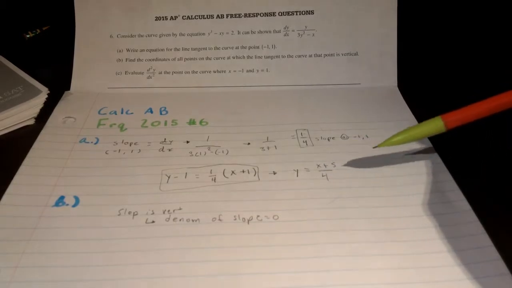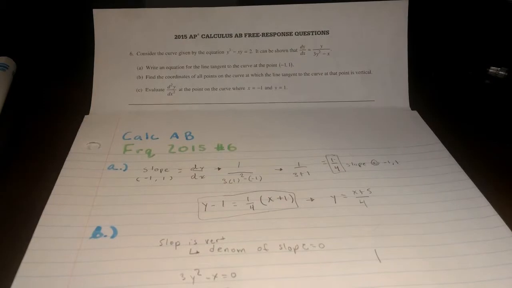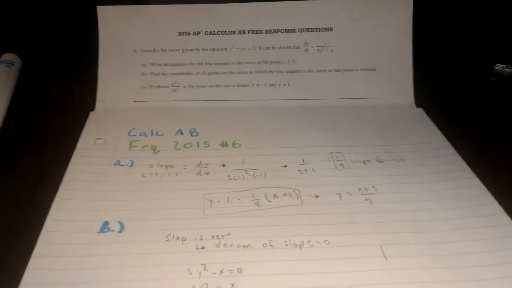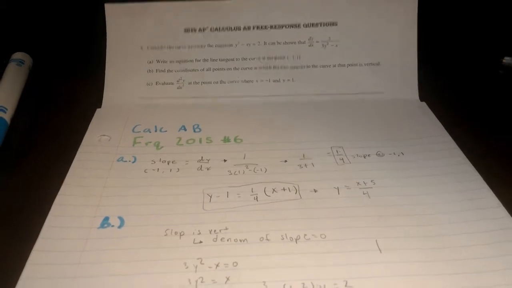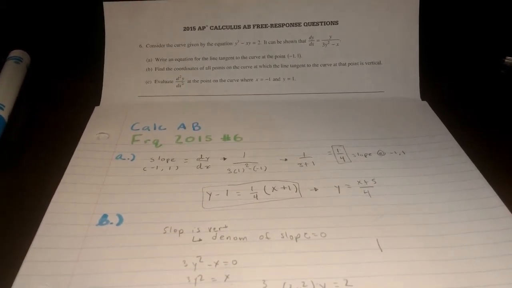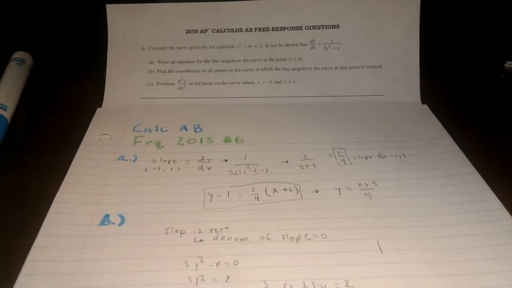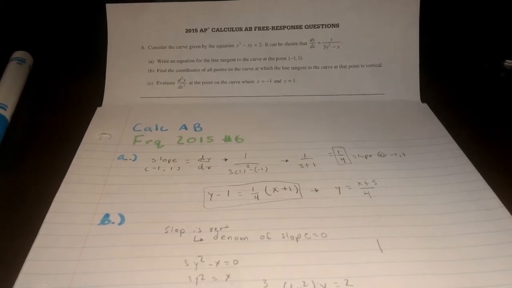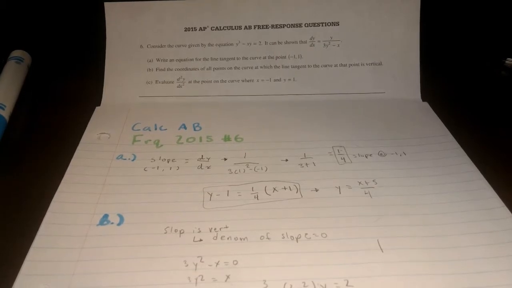Y is equal to x plus 5 divided by 4. So part B of this FRQ is a tad trickier than part A, but still very easy. We're told to find the coordinates of all points on the curve at which the line tangent to the curve is vertical. This is more of a conceptual thing that you have to understand. Basically they're testing to see, when do you know that there's a vertical tangent line at a point?